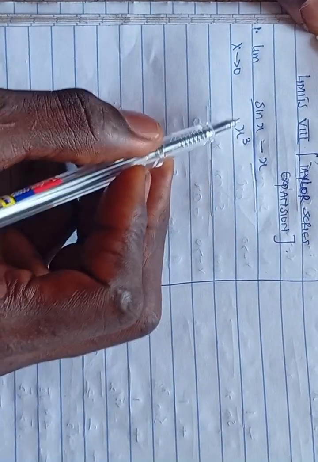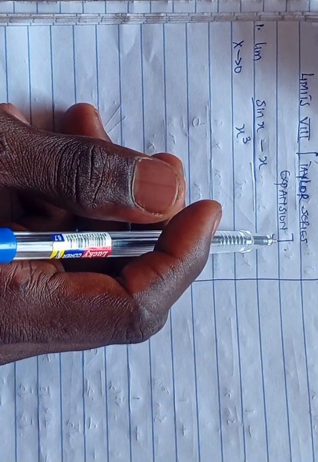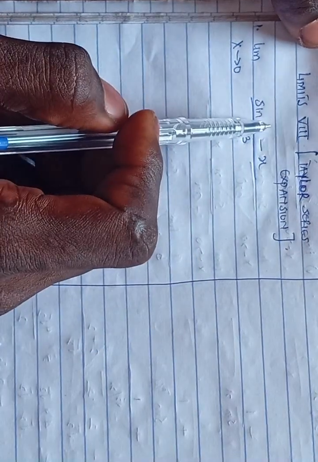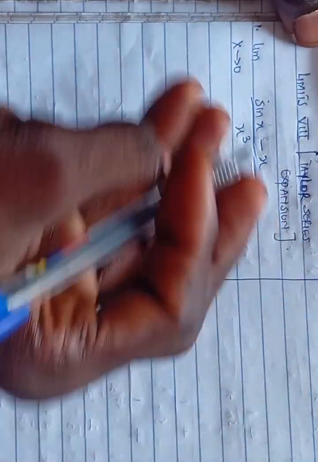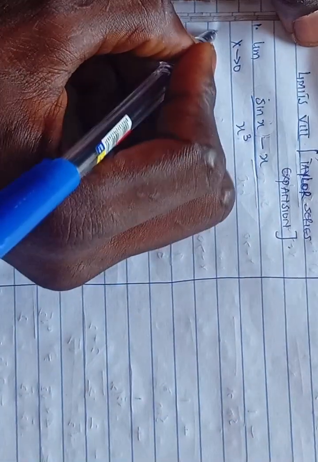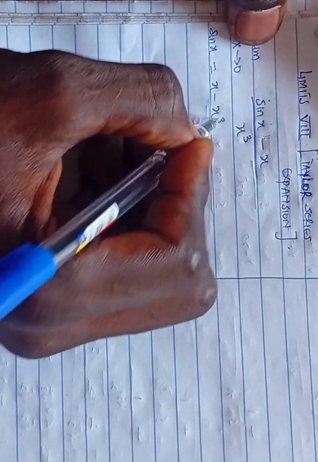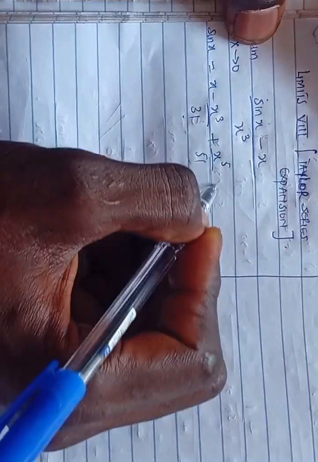Now this is it. I want to use Taylor series to solve this one. What am I going to do? I should know that the Taylor series expansion of sine x is: sine x is equal to x minus x raised to power 3 over 3 factorial plus x raised to power 5 over 5 factorial minus, it goes on like that.